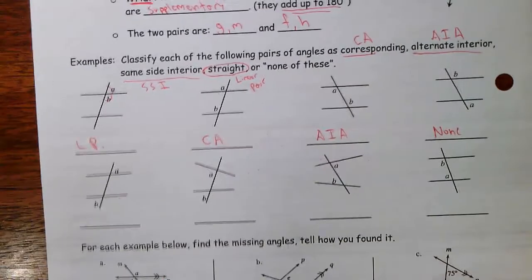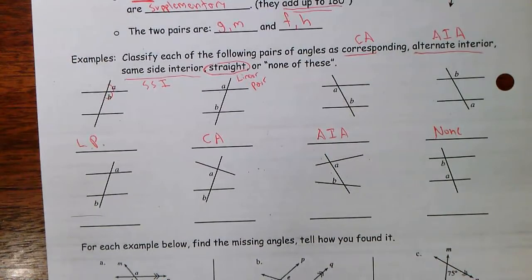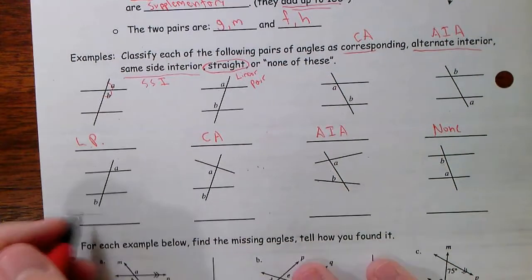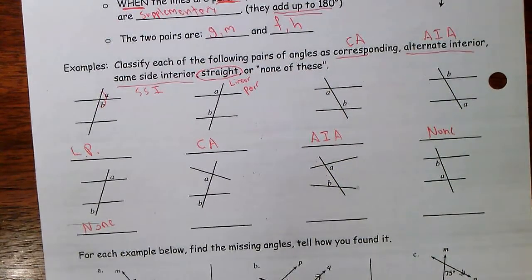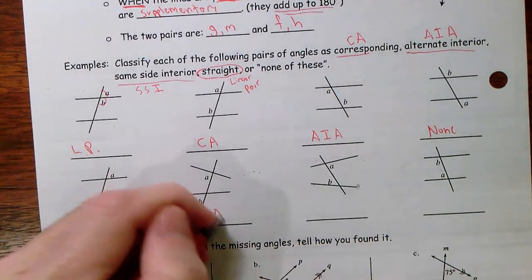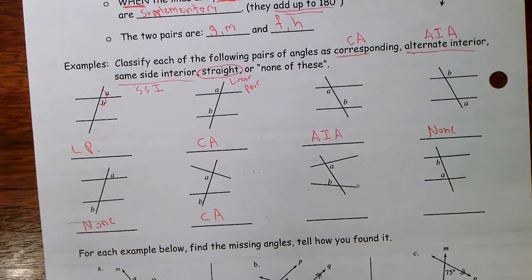The next one, let's see. They're on alternate sides, but they're not interior, so I guess that would also be none of these. This one, we have one interior and one exterior, or outside. We're on the same side of the transversal. They're both below their line. These are corresponding angles. Both of them are below their line, and they're both on the same side of the transversal. That means corresponding.